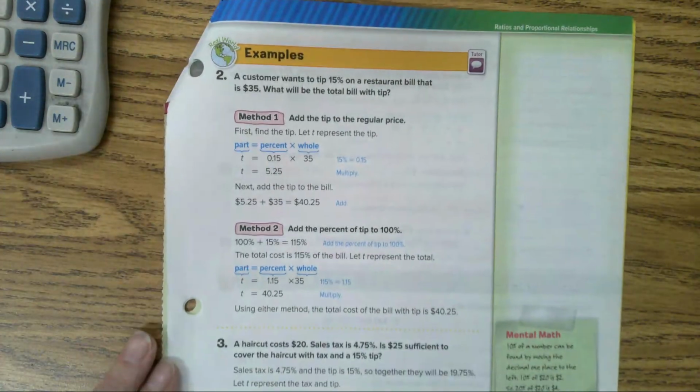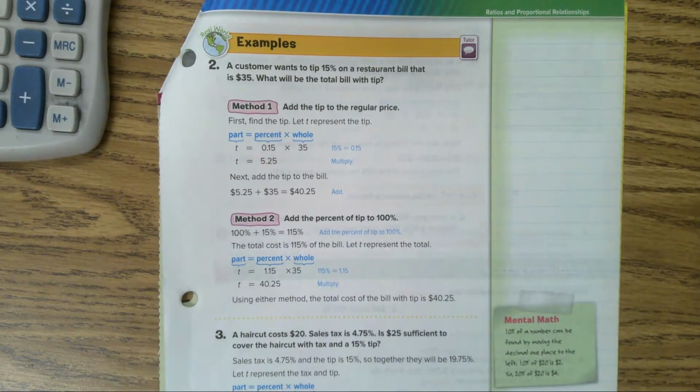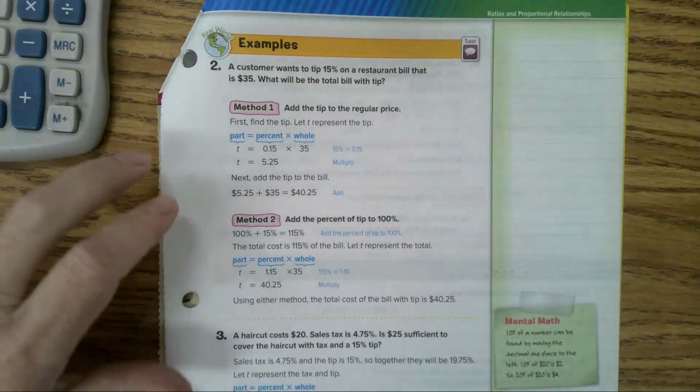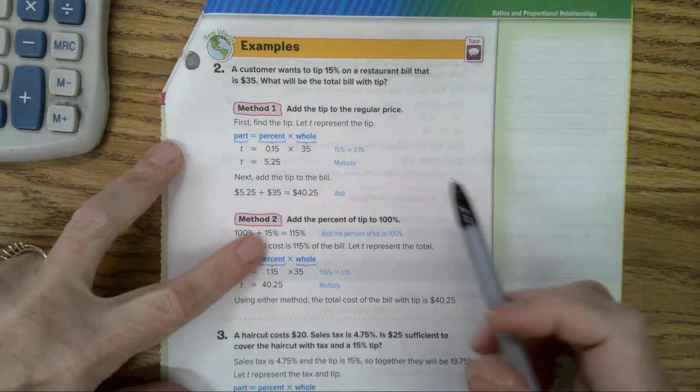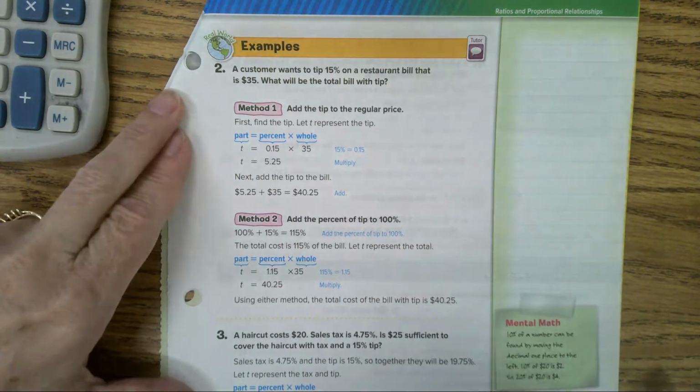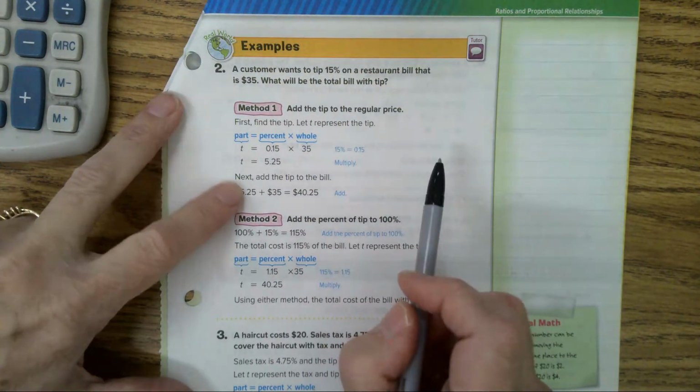Example 2. A customer wants to tip 15% on a restaurant bill that is $35. What will be the total bill with tip? Okay, method 1. We're only going to focus on method 1 as opposed to method 2 right now. So add the tip to the regular price.